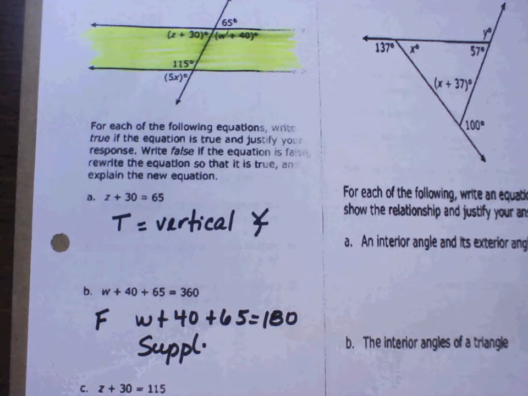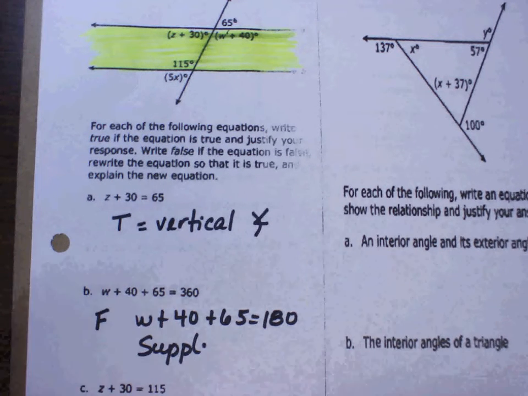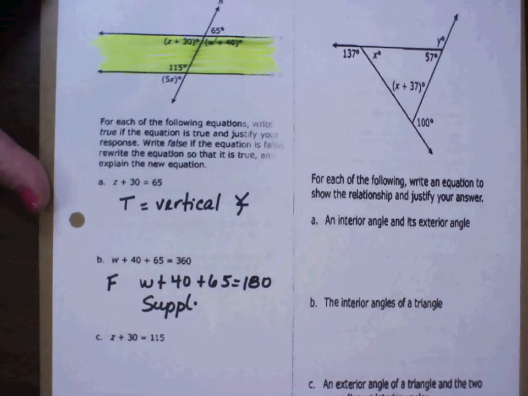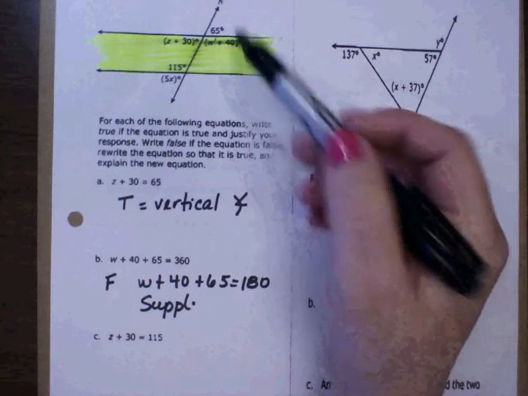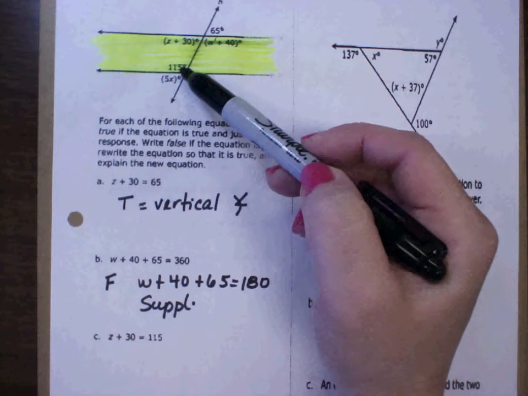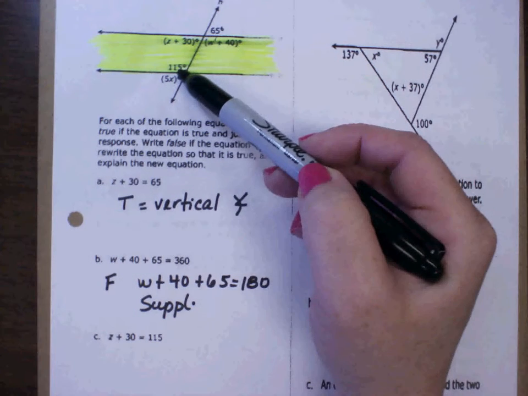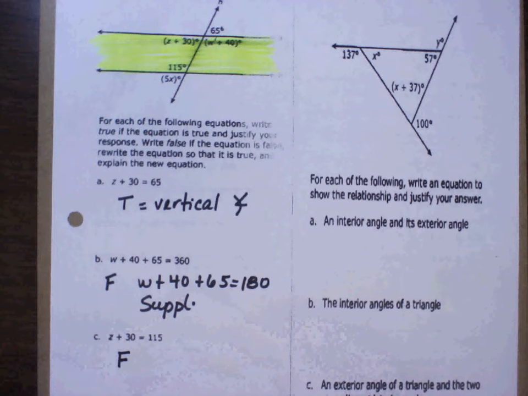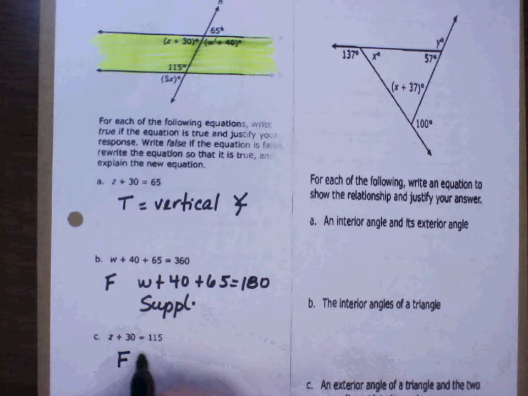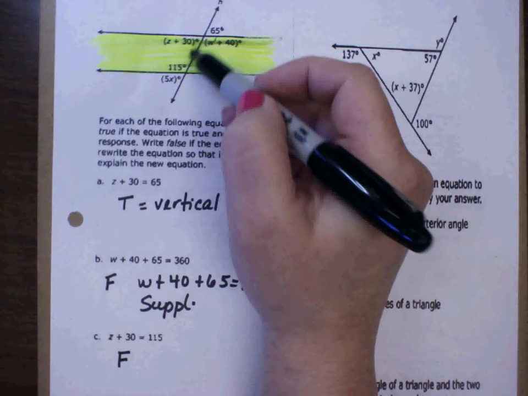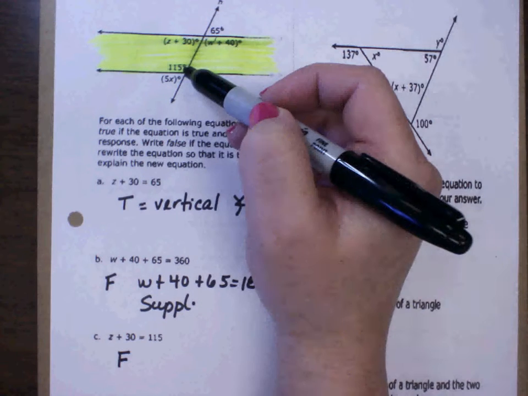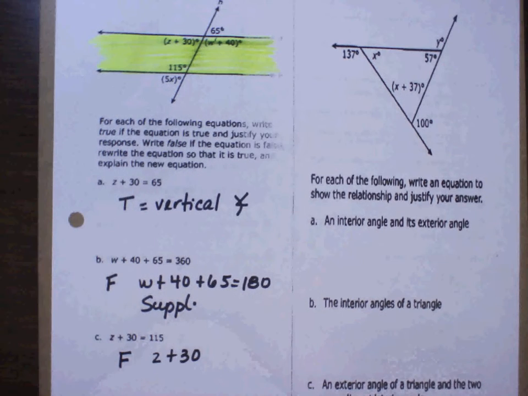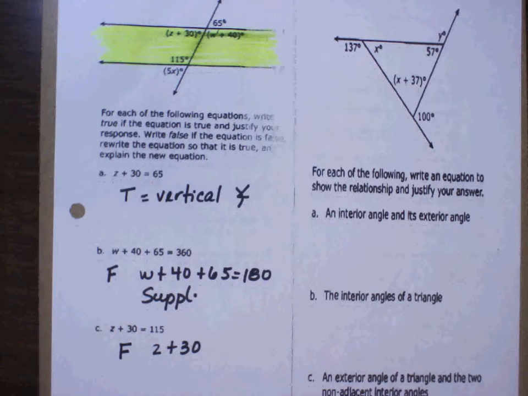All right, what about the next one? Z plus 30 equals 115. False. Very good. What should the equation be? Z plus 30 equals 180? Is that what you guys are telling me? So what's the equation?